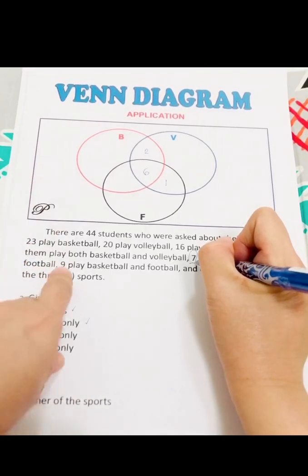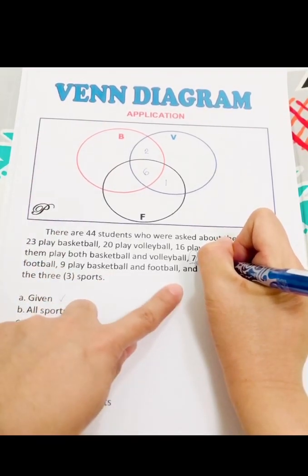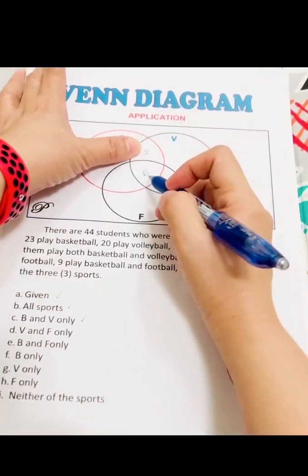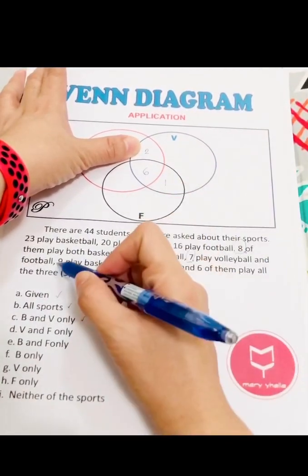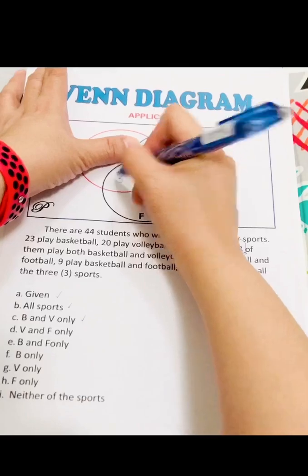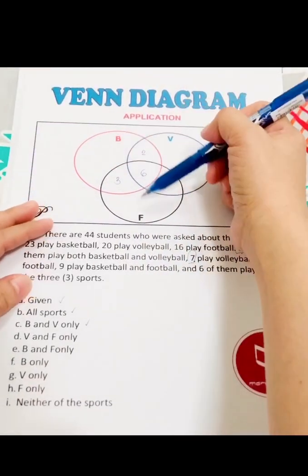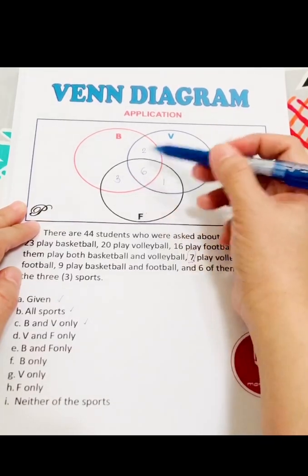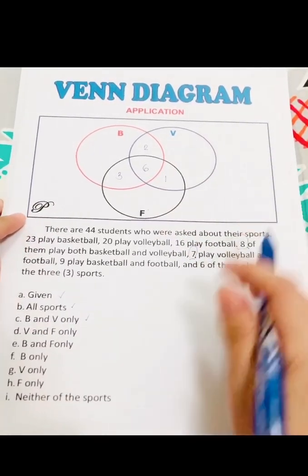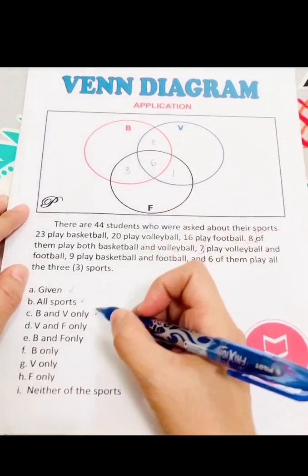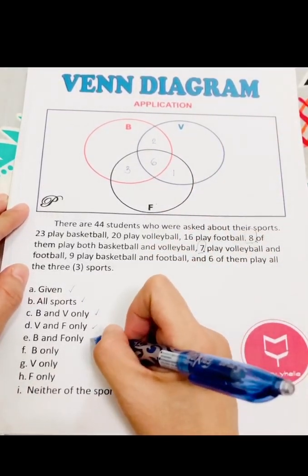Same is true with 9 that play basketball and football. So we're here. We're going to subtract 6 from 9, and we will obtain 3. So those who played basketball and football will be equal to 9. Now, from here, we can see how many.